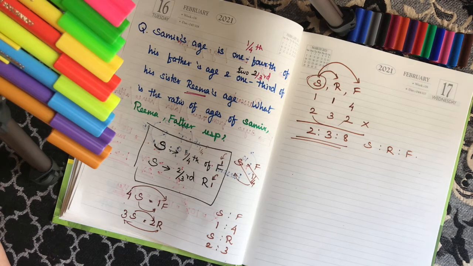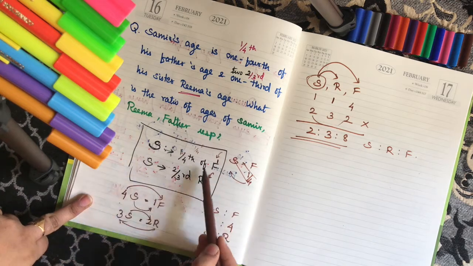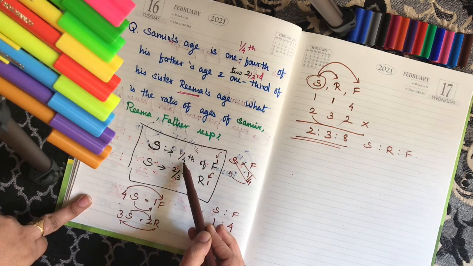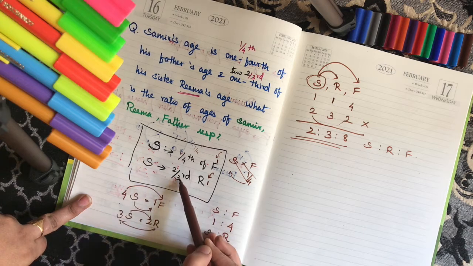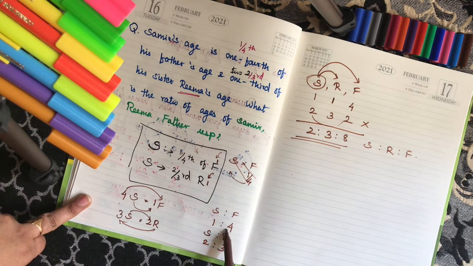Can you get it? Just write the relation here. So from this relation, I'm just taking this 4 here and 3 here. That's it. So 4s will be equal to 1f, 3s equal to 2r. So from this thing, we can easily take the ratios. Son is 1 ratio and f is 4 ratio. So we have taken the ratios.